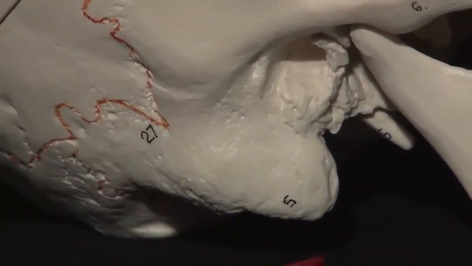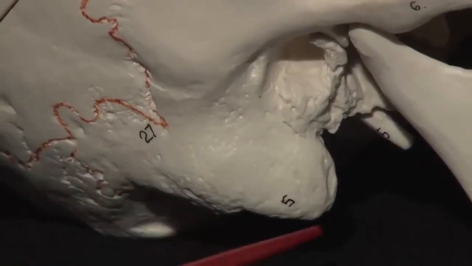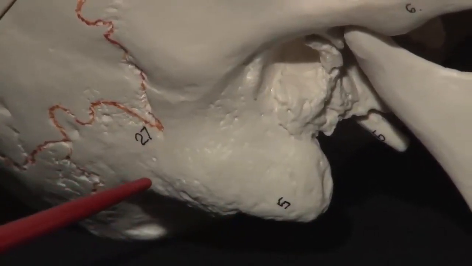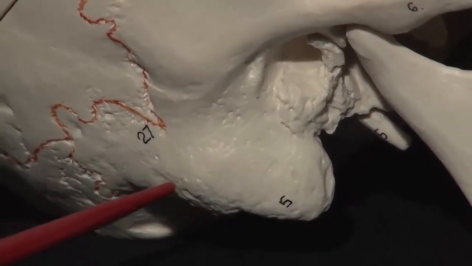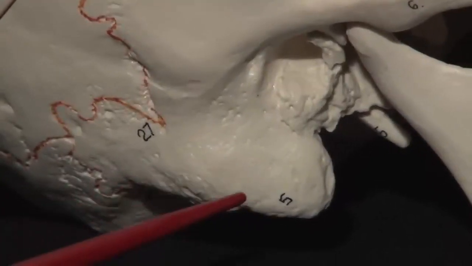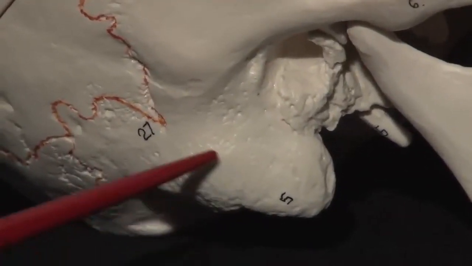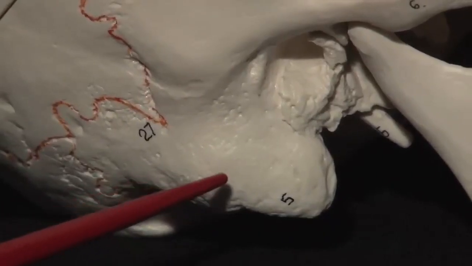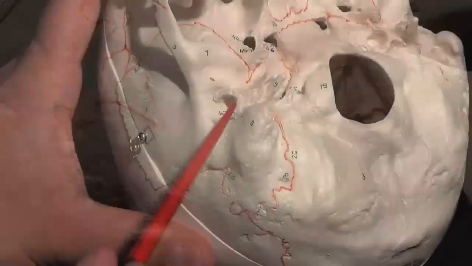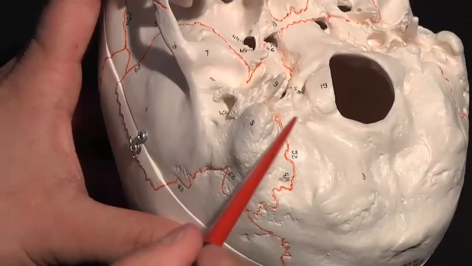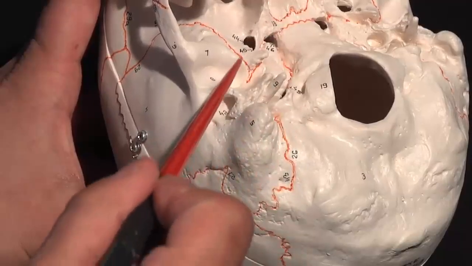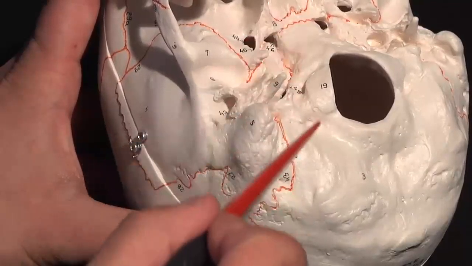This area is prone to infection, what's called mastoiditis, and because of its close proximity to the meninges, the brain coverings, they can become inflamed, which is called meningitis. The inferior portion of the temporal bone is called the petrous region.